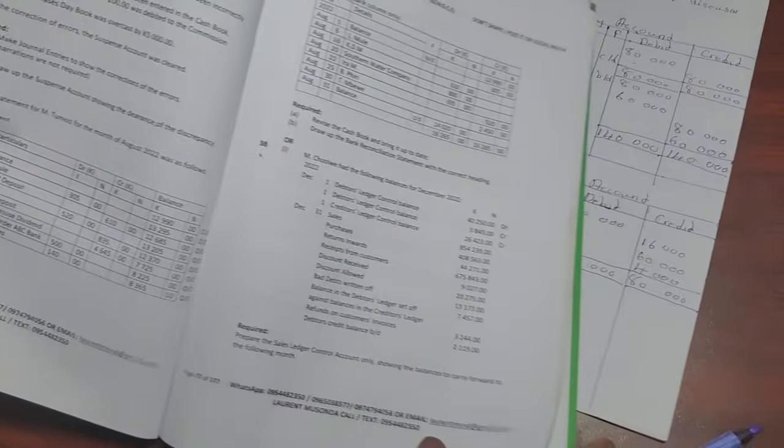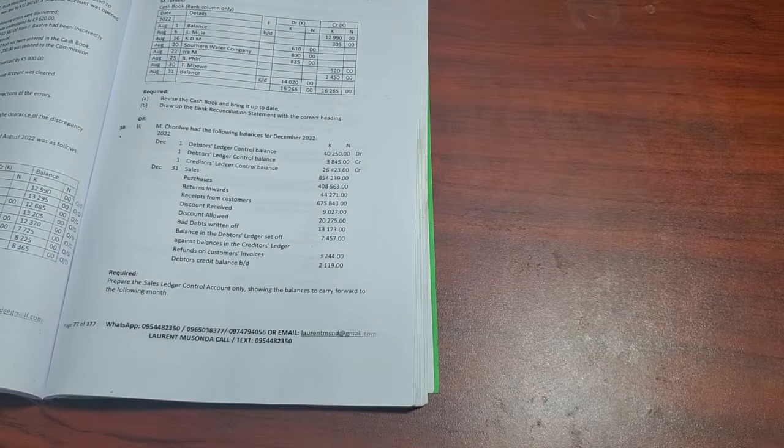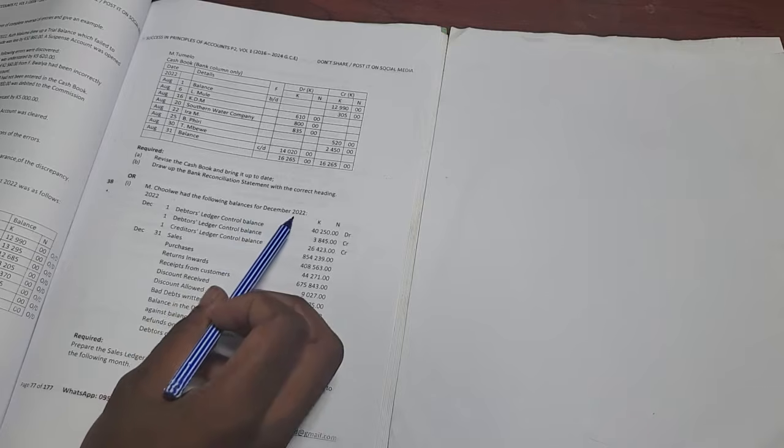So we start from 3B. 3B reads: Cholwe had the following balances for December 2022.